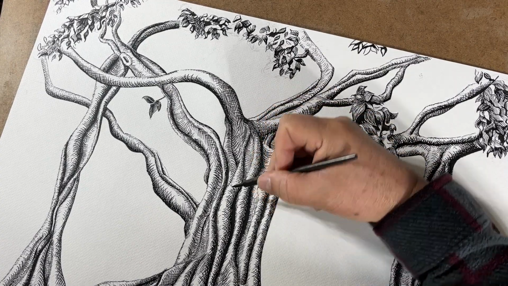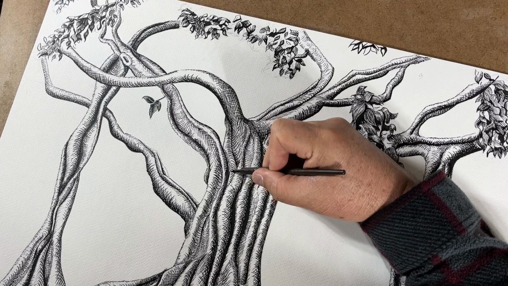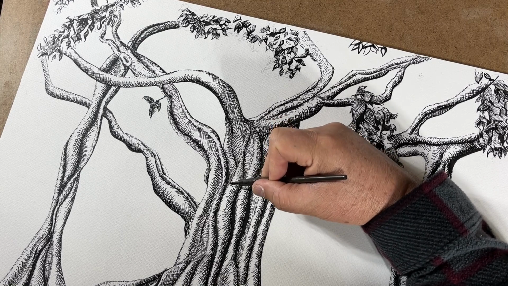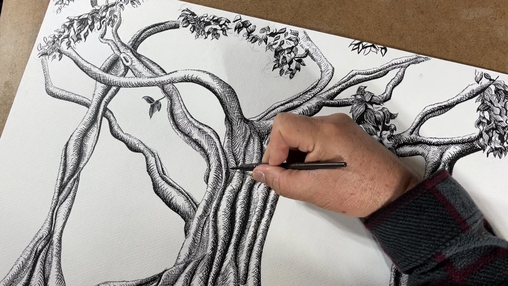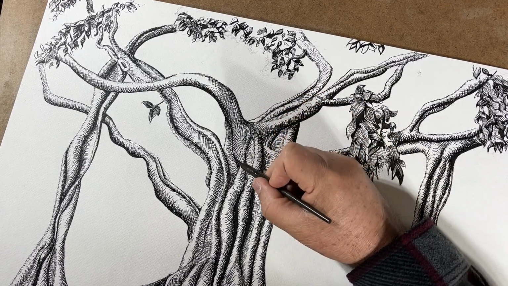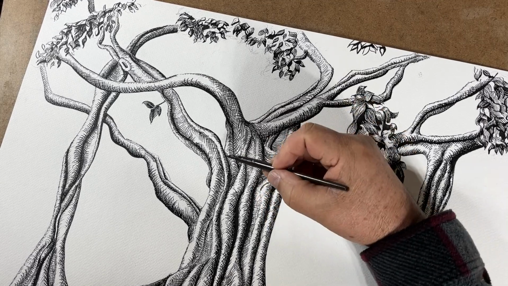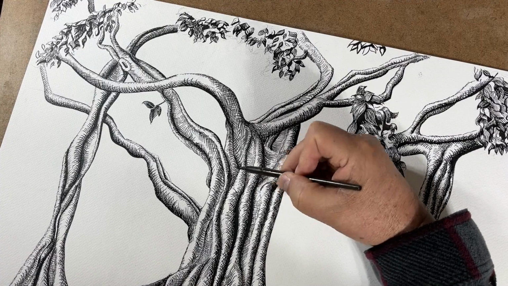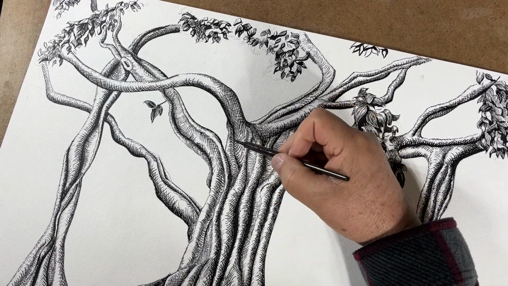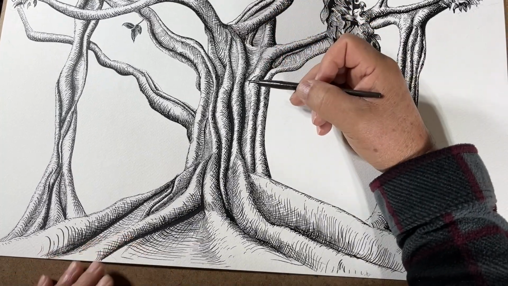And then here, where it's tucking in behind these two limbs, it's probably going to be a little bit darker. So I'm going to go ahead and change that up a little bit. Now, just by adding in a few extra lines, I was able to adjust where I want the highlight to be.